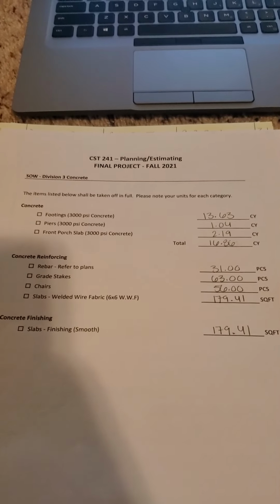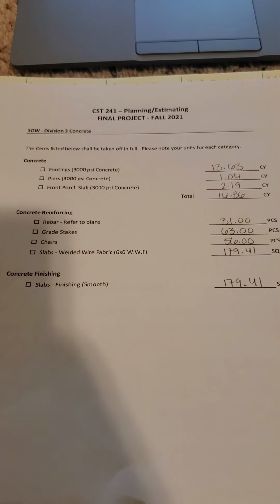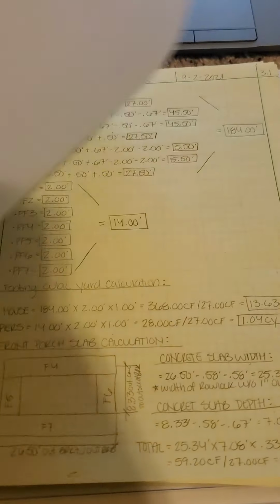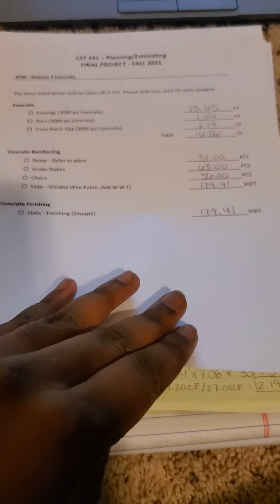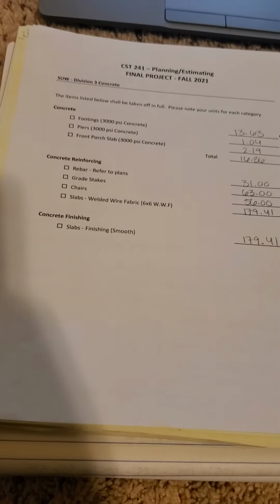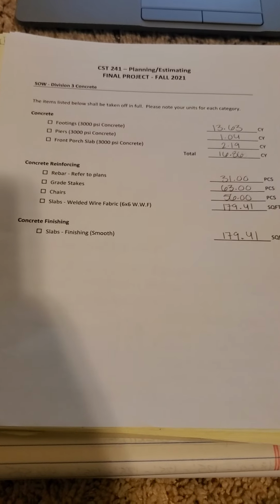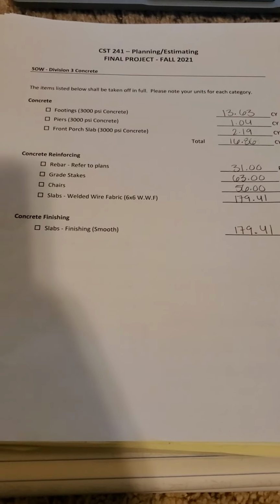All right, so as you can see, I have my Division 3 scope of work as well as my audit trail right behind it. That is essentially how you guys are going to be turning this in. You will need to poke holes in your scopes of work because they will need to go into a 3-ring binder. As you can see, here's an example of what it looks like. We used to have them in grade school. Very easy. I think it's like $1 at Walmart, if that.